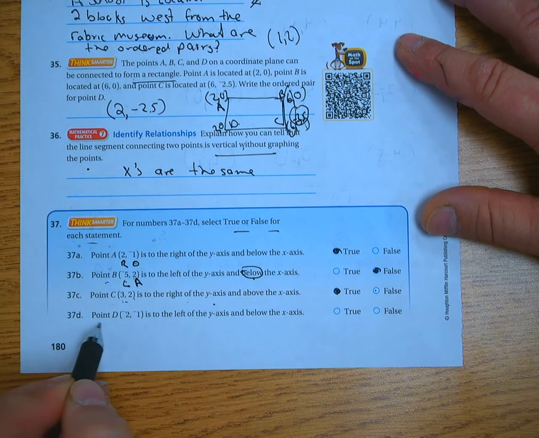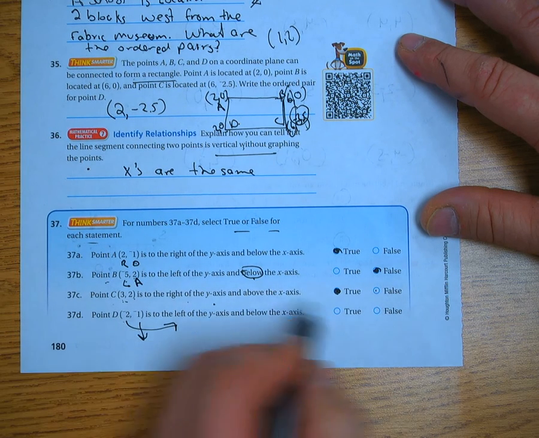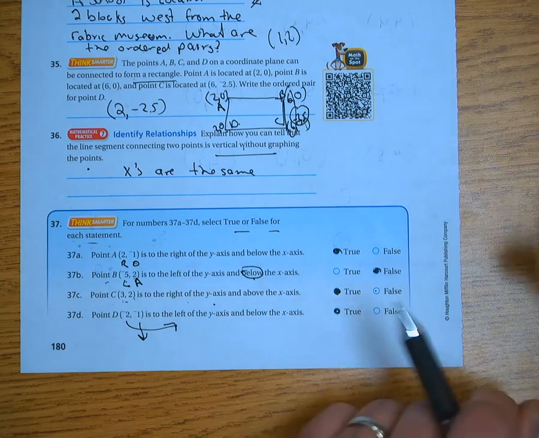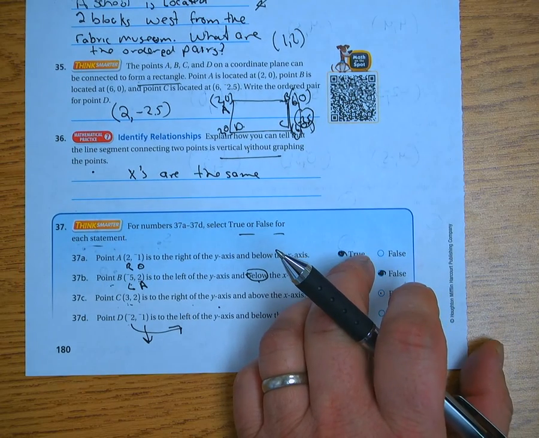True. Point D is to the left, yes. And below, yes. So that's true also. Okay, and that's the end of our share and show and problem solving video.